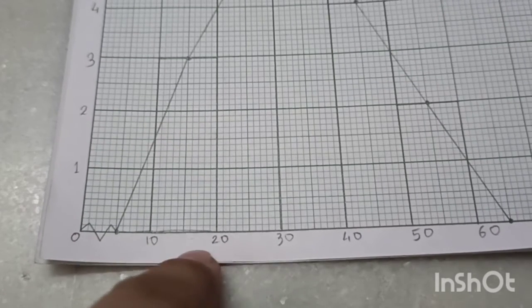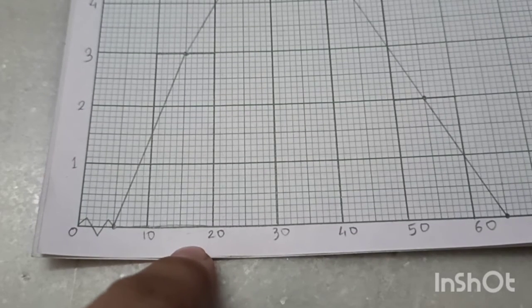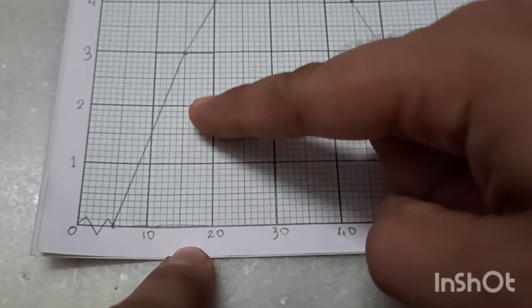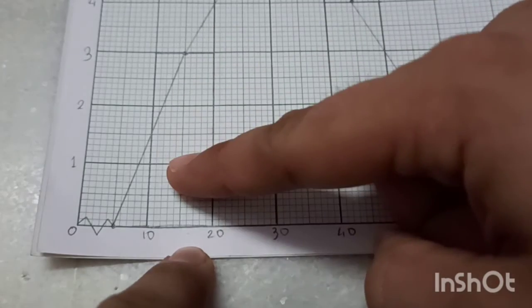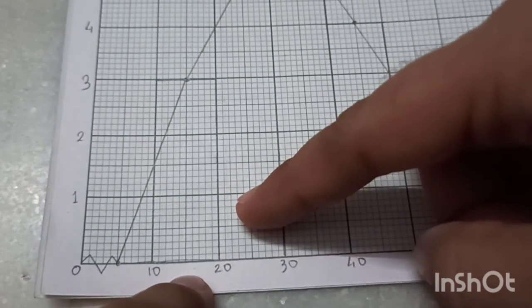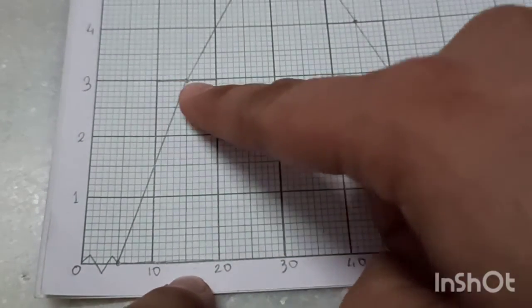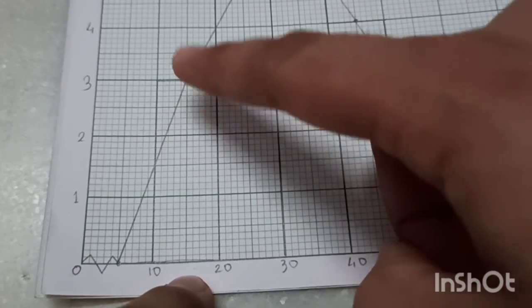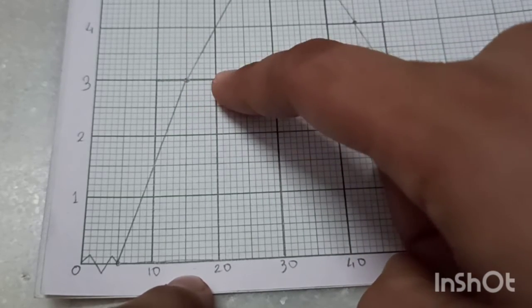Now for class interval 10 to 20, the frequency is 3. So my building's height is 3. No need to shade the building. Use ruler only. No, don't do freehand. Even the roof on top should be done with ruler only. Don't do it freehand at all.